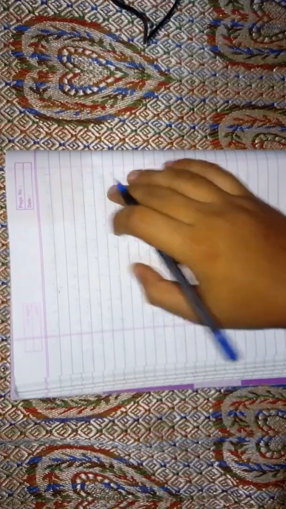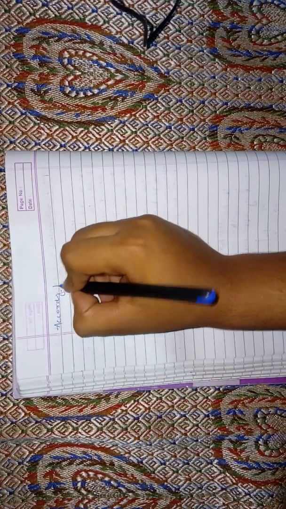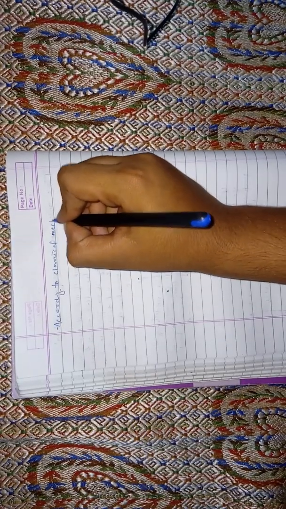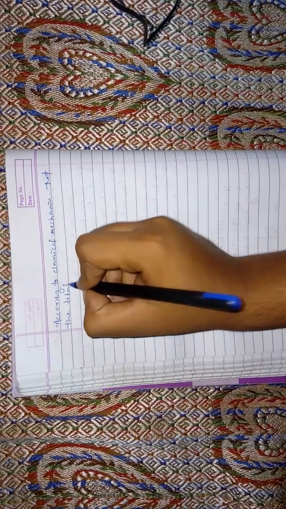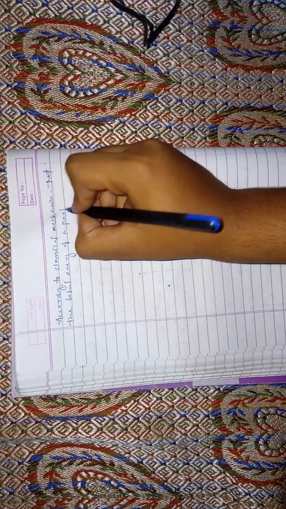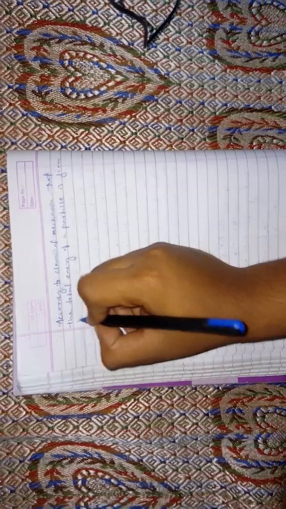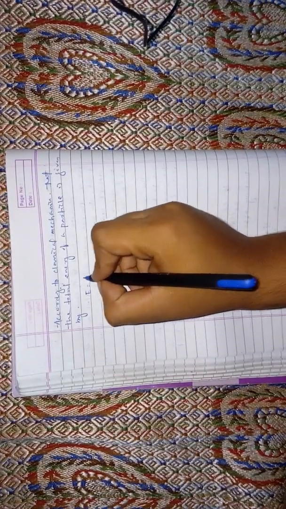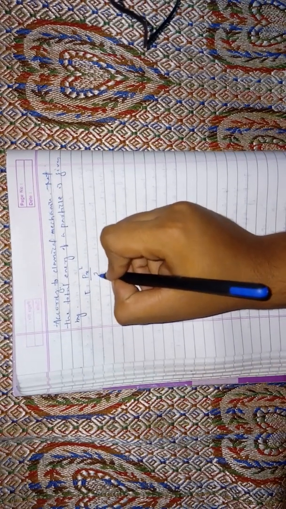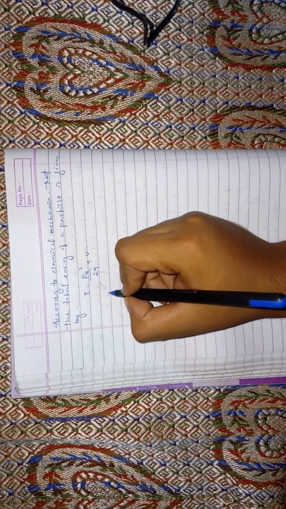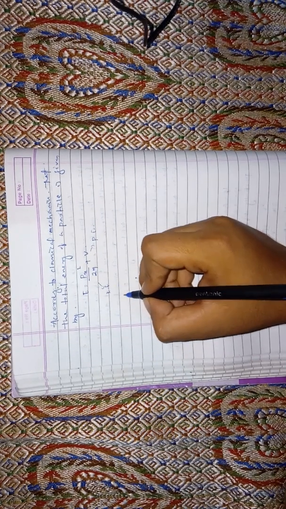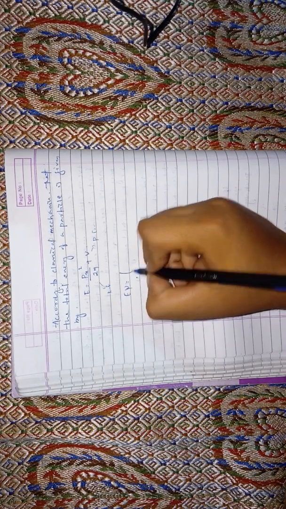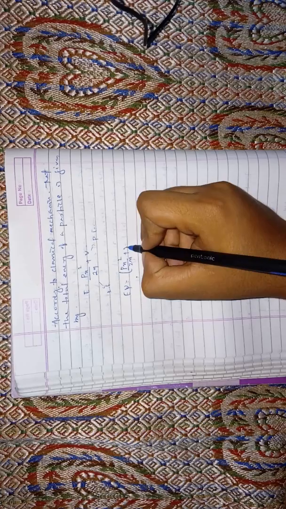Okay, now according to classical mechanics, we know that the total energy of a particle is given by E equals px square by 2m plus V. That means this is the kinetic energy of the particle and this is the potential energy of the particle. We multiply psi on both sides, then we get E psi equals px square by 2m plus V psi.